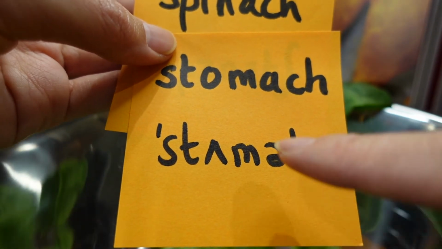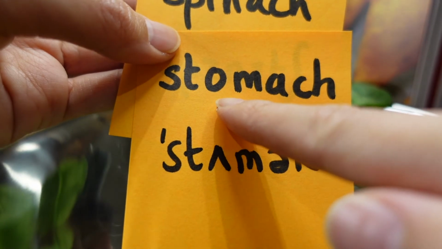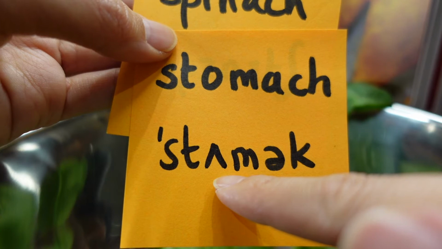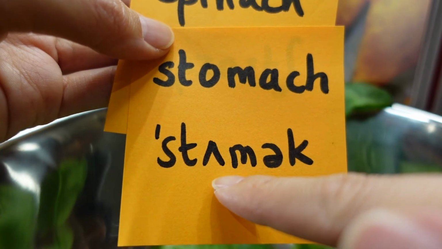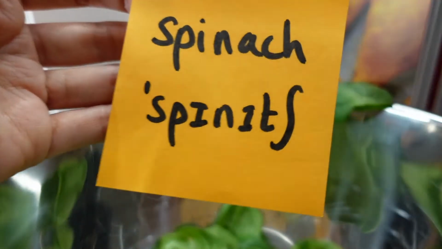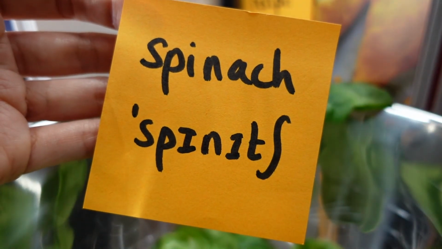Stomach. Also the O over here is not O, instead it's uh. This is the same sound as in fun. Stomach. Spinach.